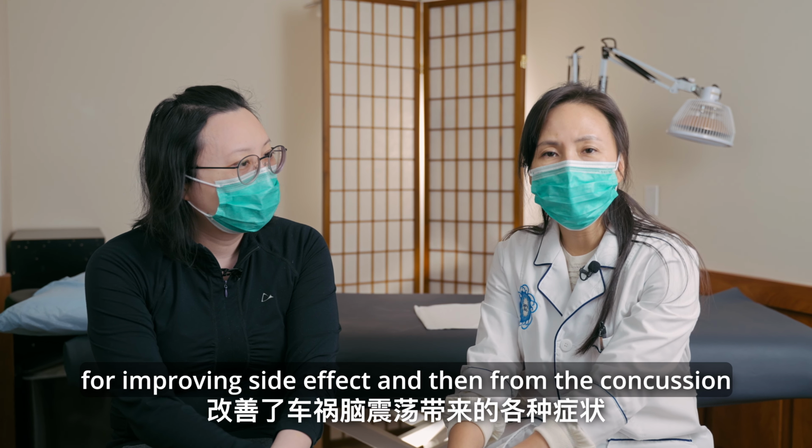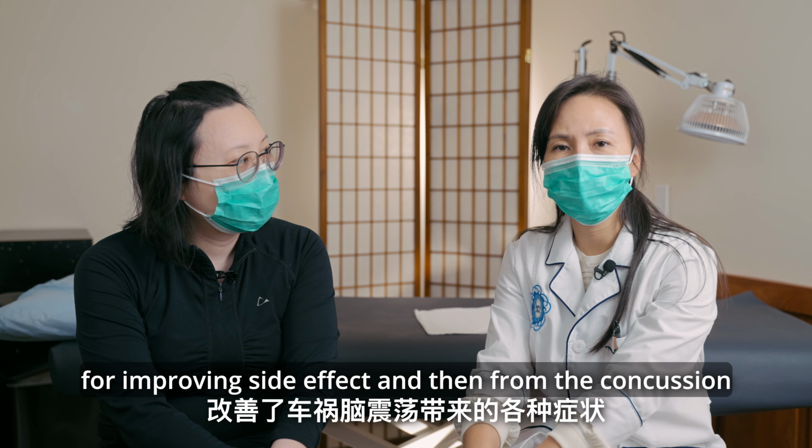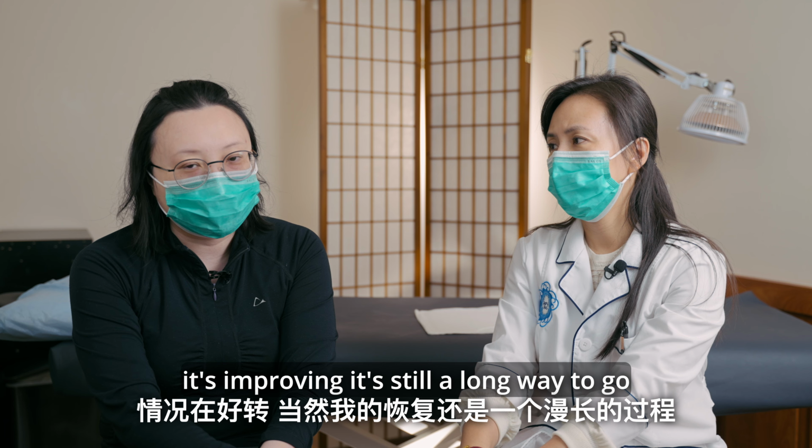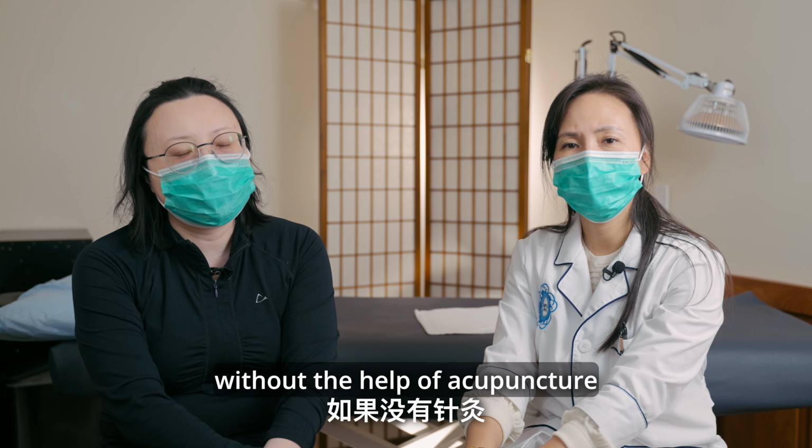Yeah. For improving side effects from the concussion, it's improving. It's still a long way to go, but without the help of acupuncture, I don't think I'd have come that far.